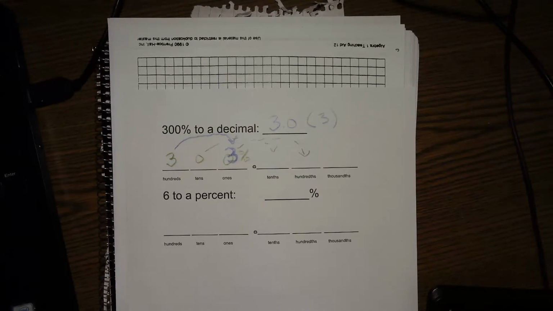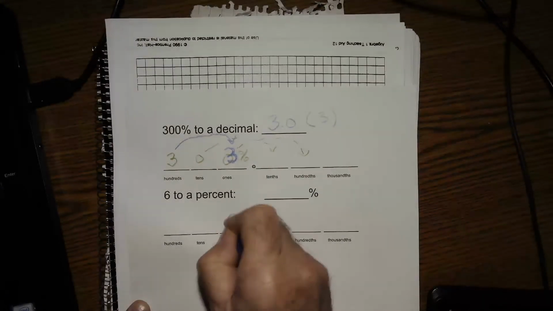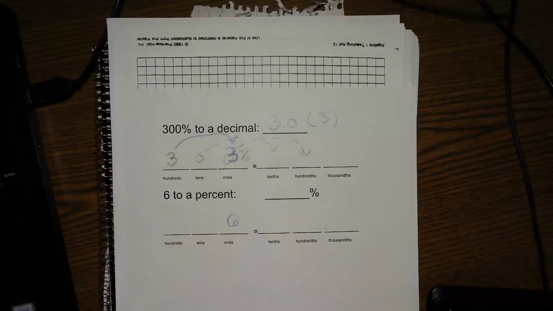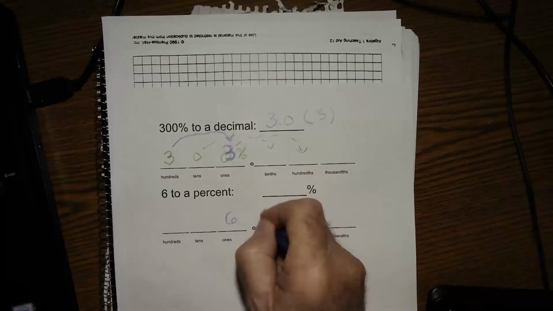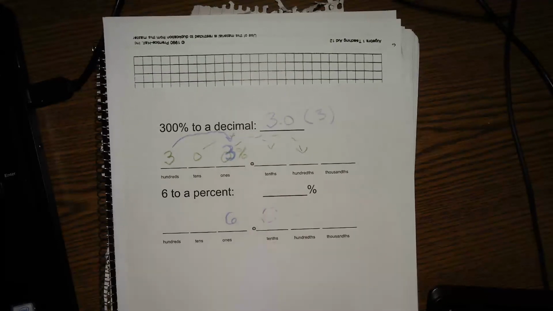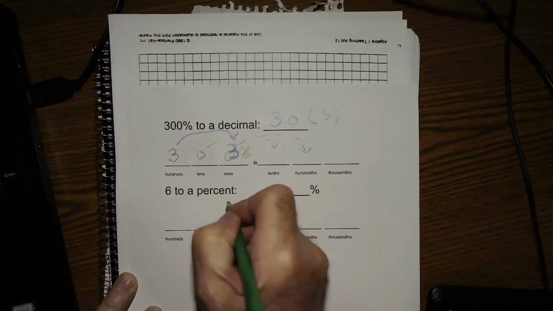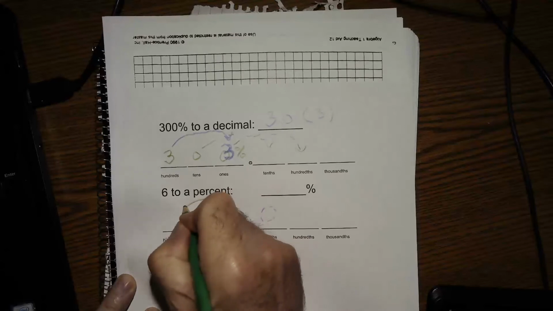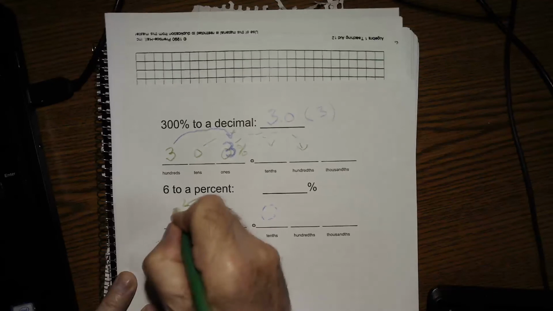Okay, 6 to a percent. Okay, so I'm going to go ahead and write the decimal in blue. 6.0 is the same thing, so I could put a 0 here if I wanted to. Okay, I'll make it as a dotted line 0 because I could put it or I could not. You can write it as 6 or 6.0. Now again, I'm going to move 2 decimal places. 2 place values, excuse me.